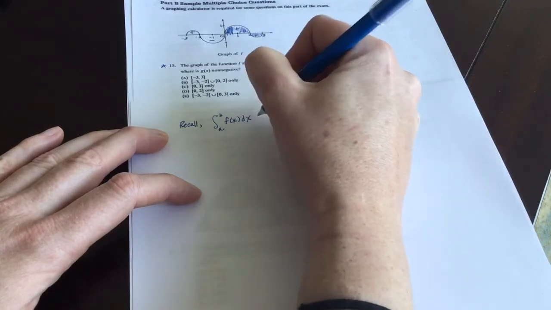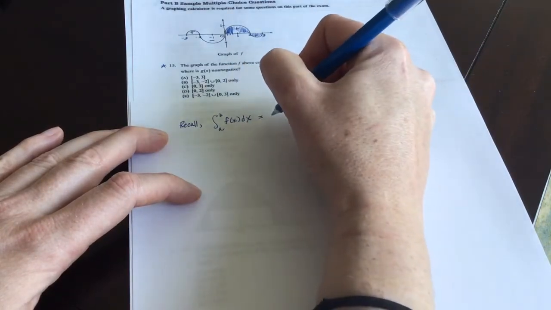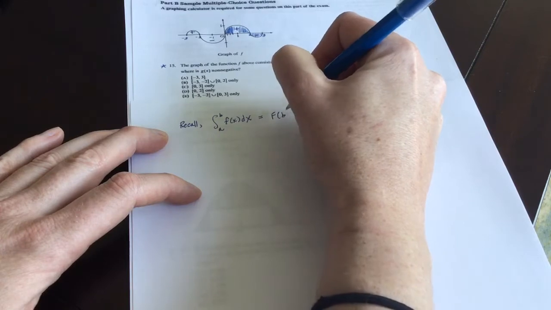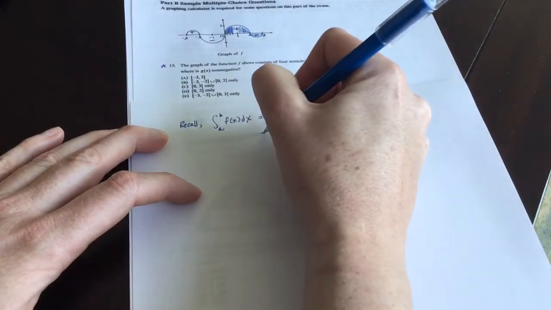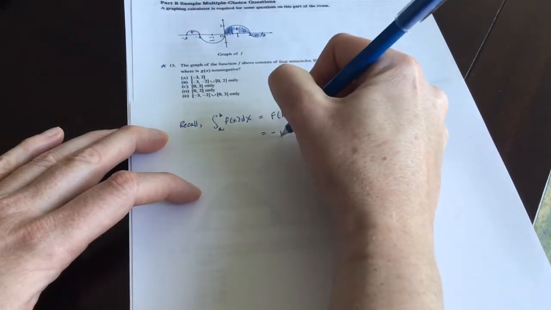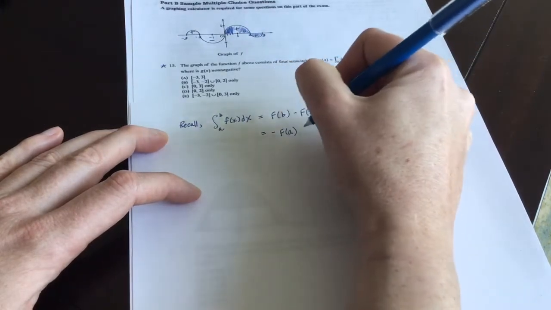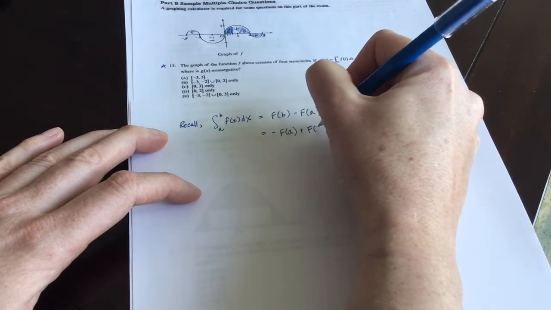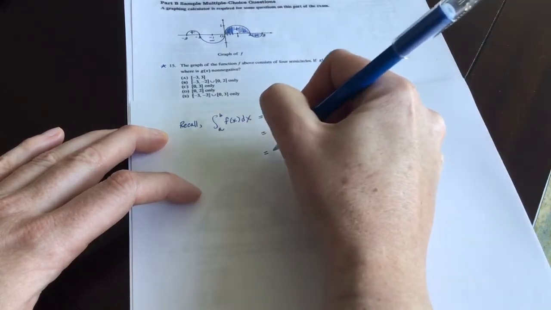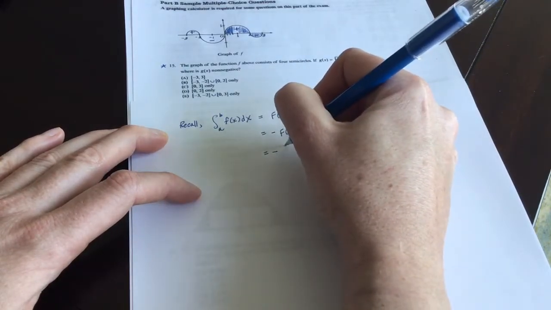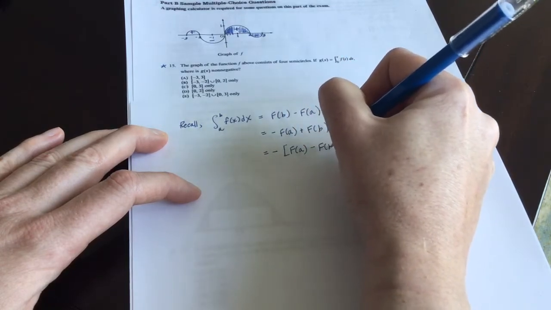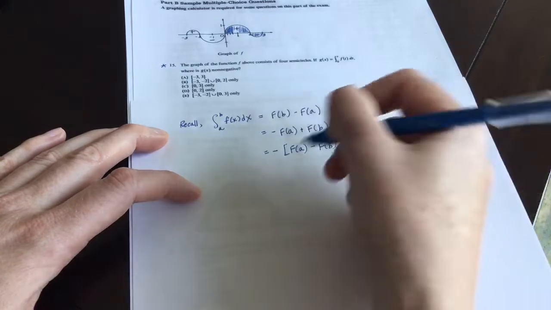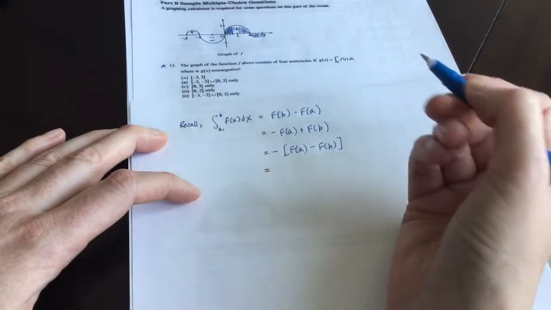According to the fundamental theorem of calculus, this would equal big F of b minus big F of a. And then if I wanted, I could rewrite that as the opposite of big F of a minus big F of b. I could factor the negative out. And then I could rewrite this in integral notation.